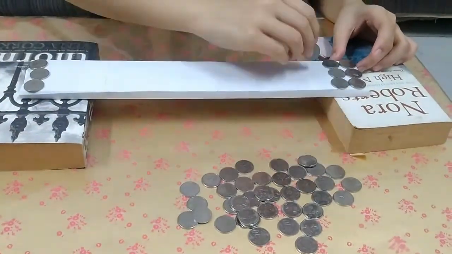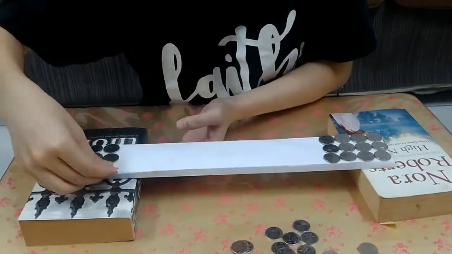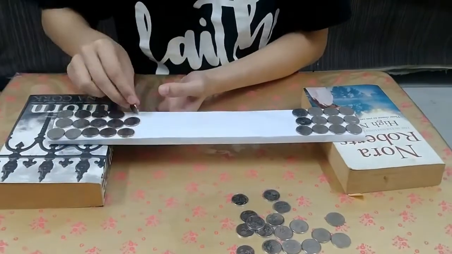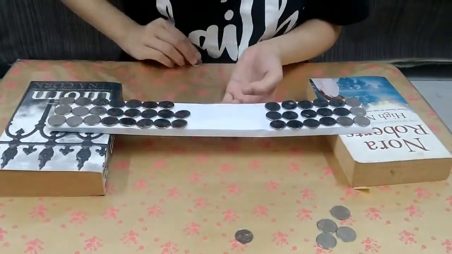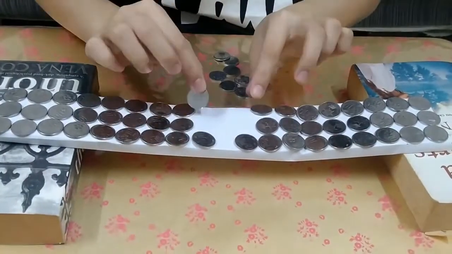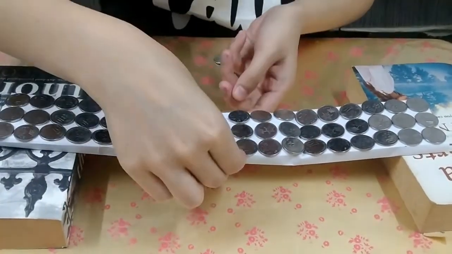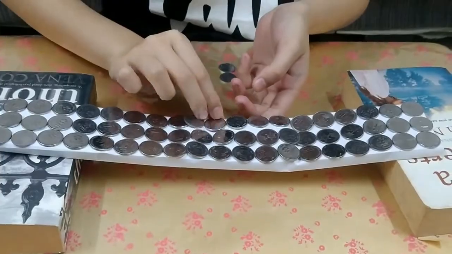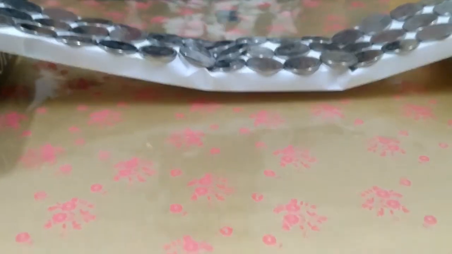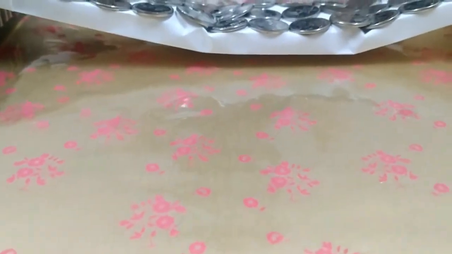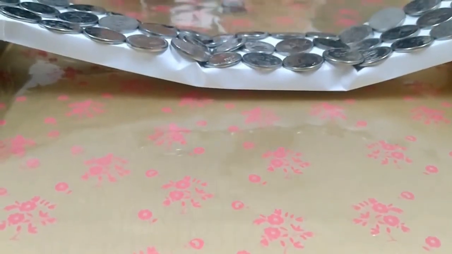For the second trial, we'll only be using new 10-cent coins. By using the same arrangement technique that we have used in the first trial, the coins are arranged on both ends of the bridge to ensure that the weights are distributed evenly. We can clearly see that although the shape of the bridge is distorted due to the weight of the coins, it does not rupture right away.